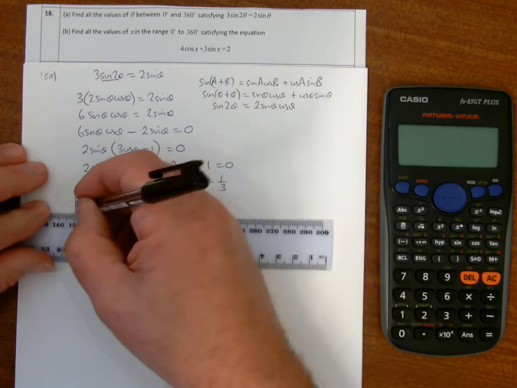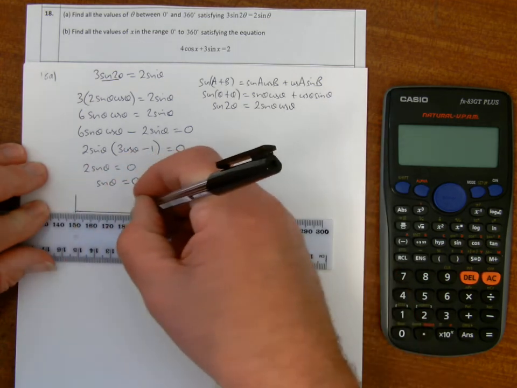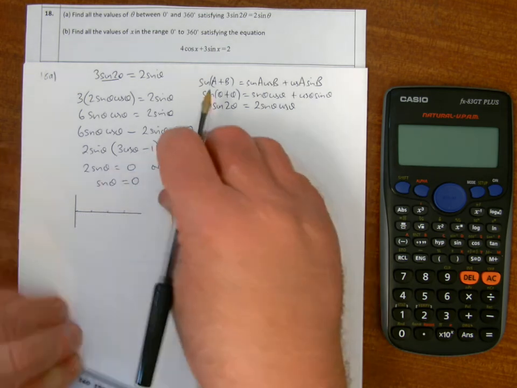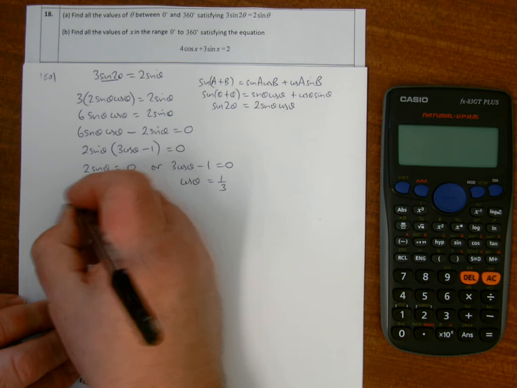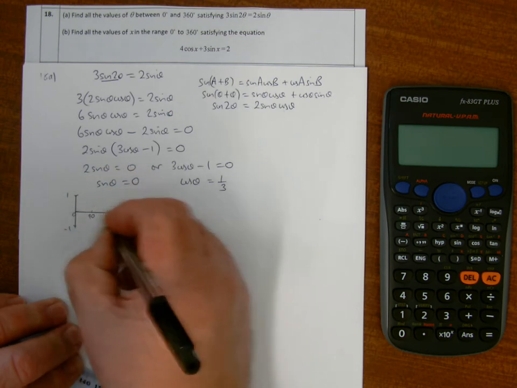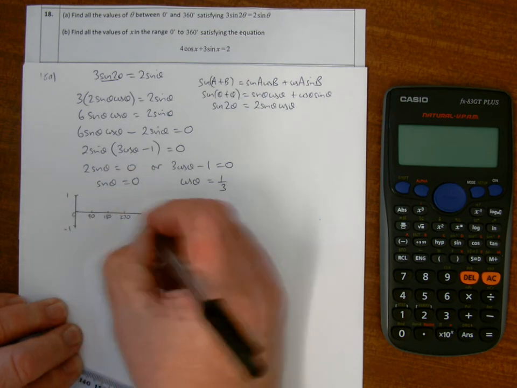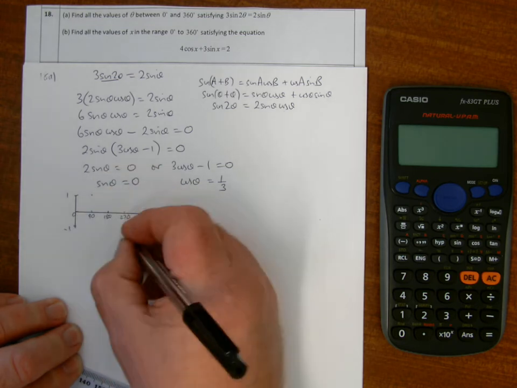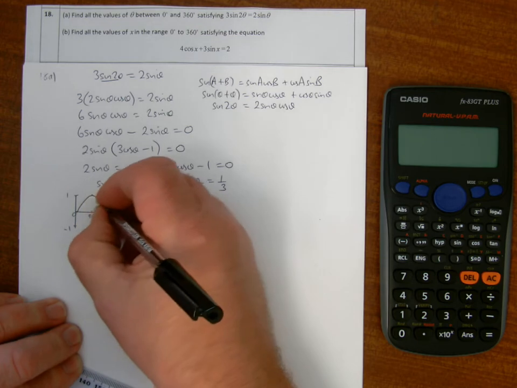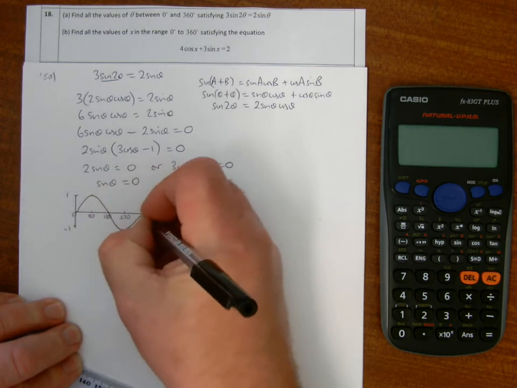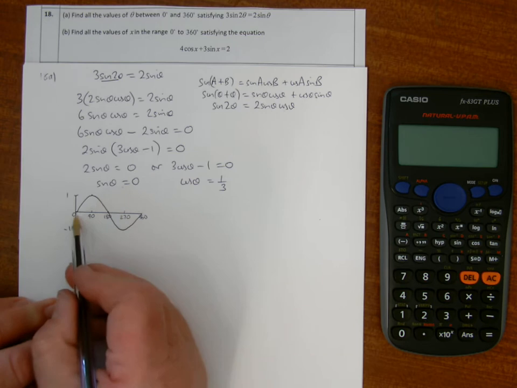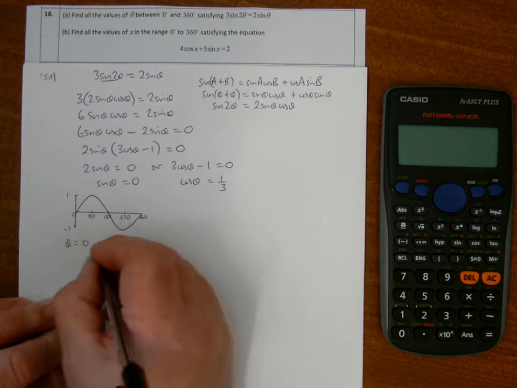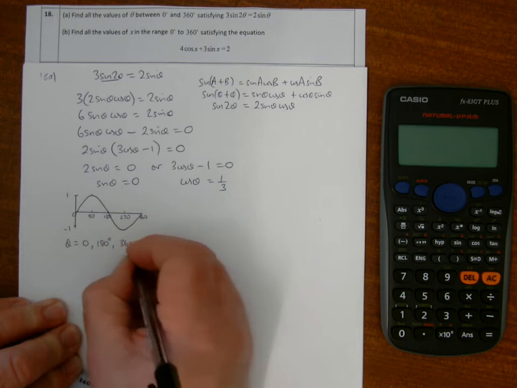Measure them out. Okay, so it's minus 1, 1. So that's the sine graph. Where is that equal to 0? It's equal to 0 there, there and there. So theta is 0, 180, 360.